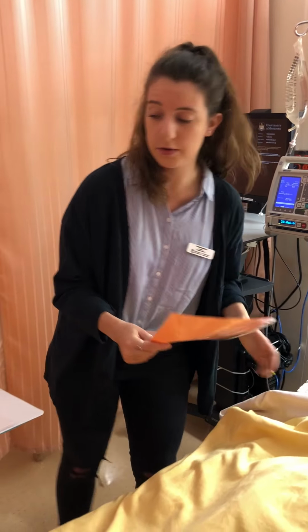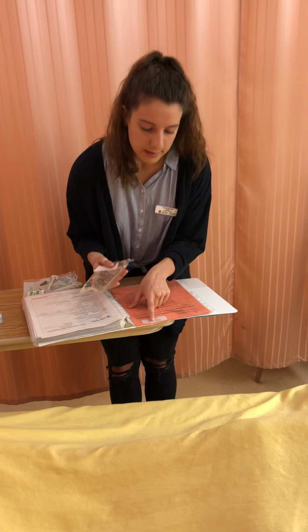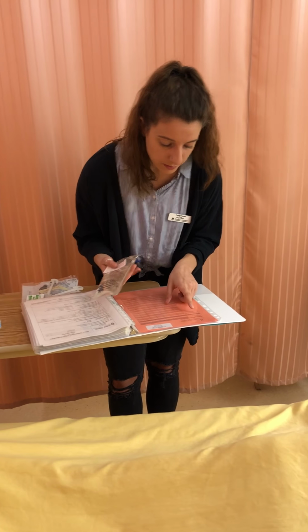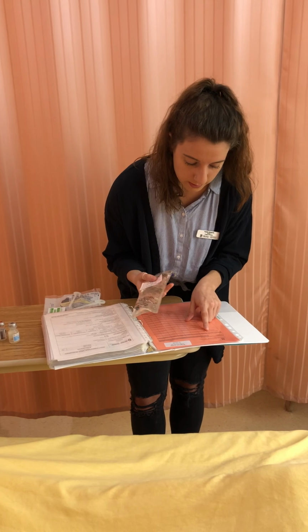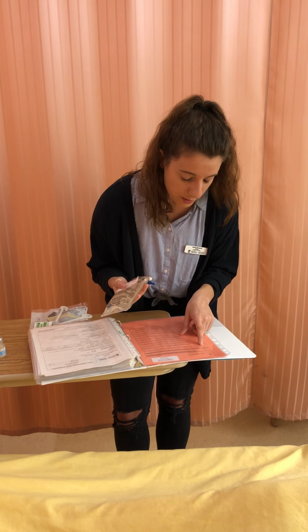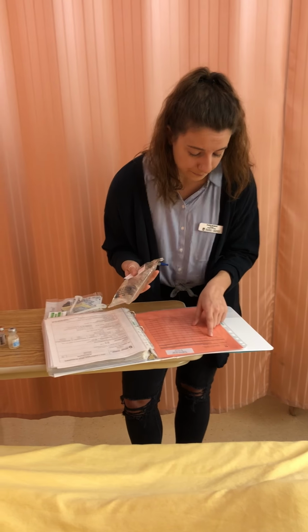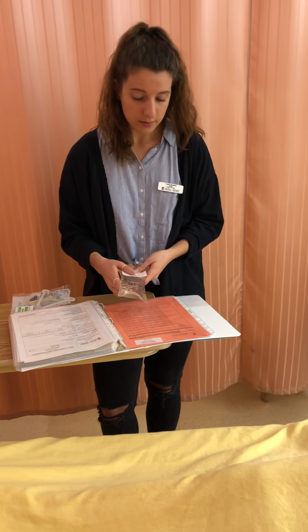Okay, so I'm just going to go do my third check now. So right patient, Emma Wrightson, which I checked already. Right drug is Zithromax. Right dose, 400 milligrams. 400 milligrams is in this bag. Right route is IV. This will be given IV, and the right time is daily. So right now, I can give it.